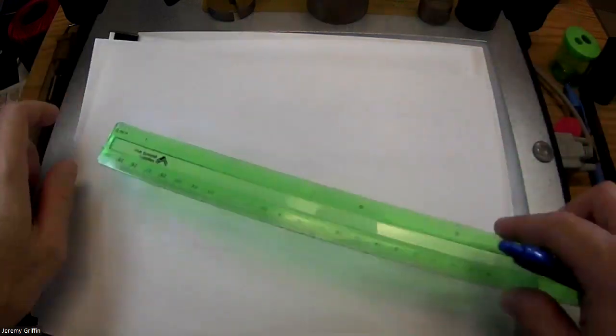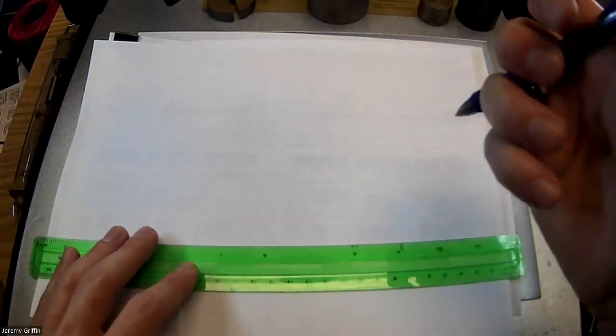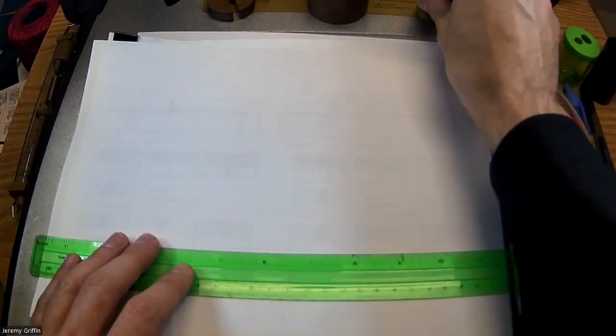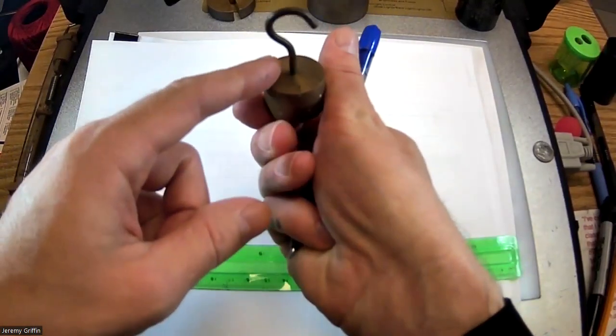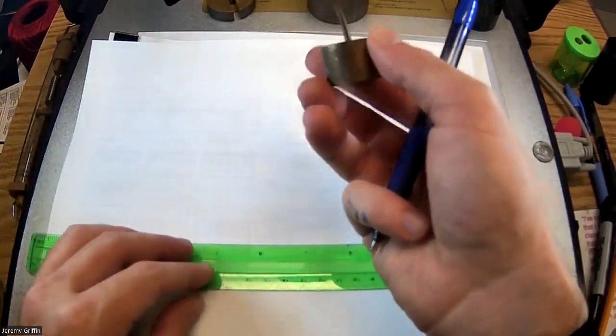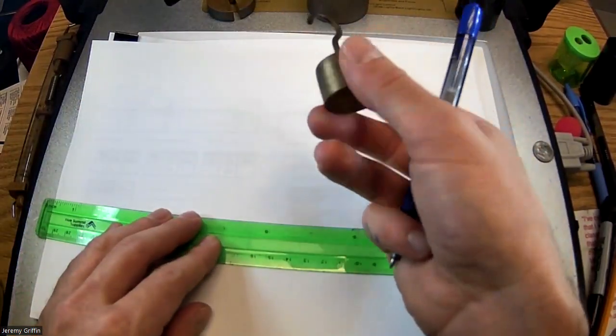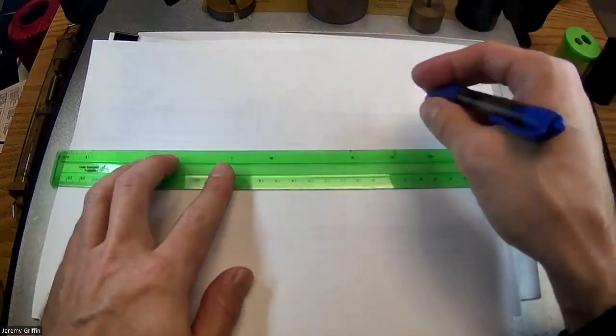The original inspiration for this comes from the old school I used to teach at. There was a mystery lab weight that didn't have a number on it. All these lab weights have numbers stamped on them. Like this one says 100 grams, right? So it must be 100 grams. But there was a mystery one that we pulled from the closet and it didn't have any number on it. We couldn't figure out what it was.